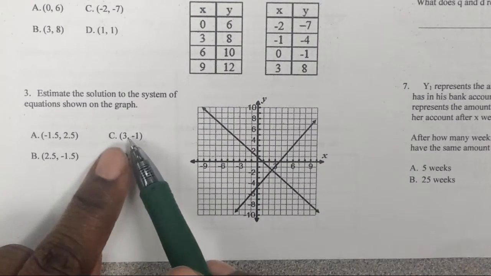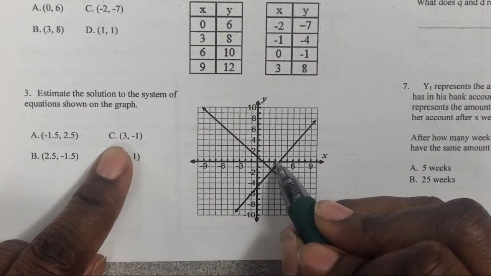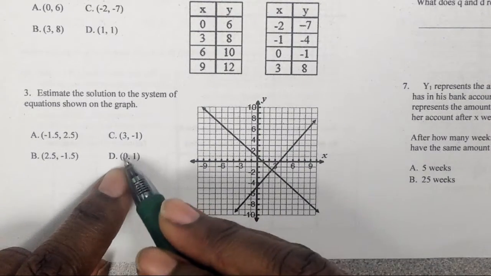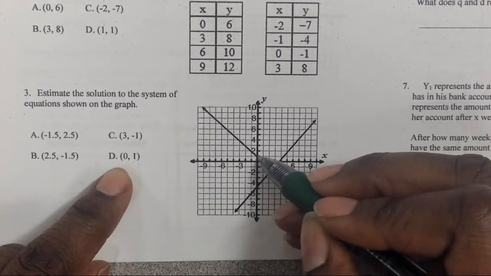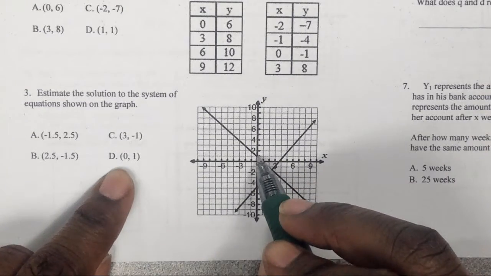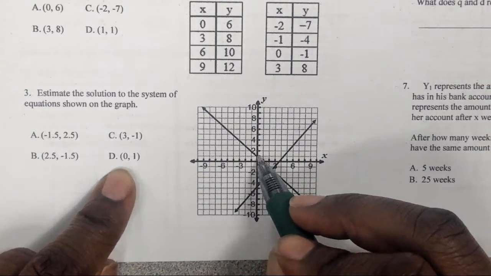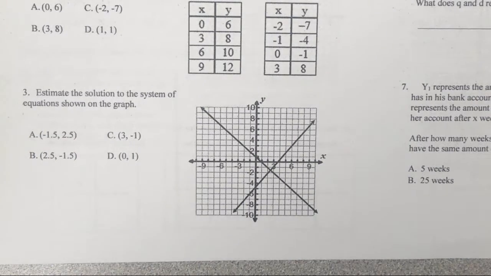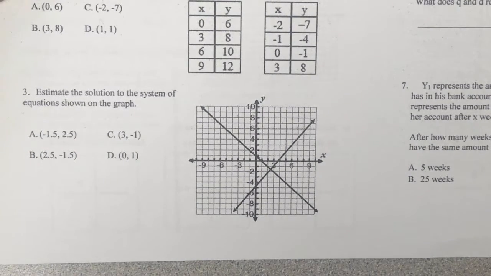Even if you thought it was this, is it exactly at the 3, -1? Is it exactly right there? No. Is it at 0, 1? 0 up 1, that's not even where the 2 lines cross. I'm looking for where the 2 lines touch. So it's either going to be A or B. See if you can figure that out. If you have questions, you can ask in a minute.